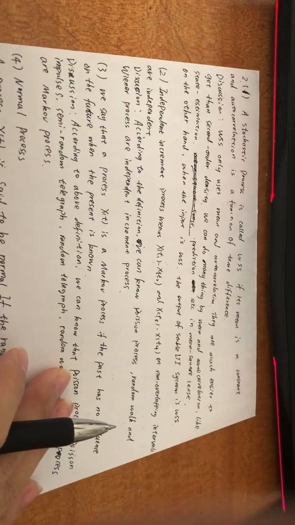This is the homework 10 problem 2 presentation for the probability and stochastic process course. For the second problem, it provides several properties of the stochastic process, and from the lecture notes we need to show the definition and discussion. The first one is WSS, the wide sense stationary process.